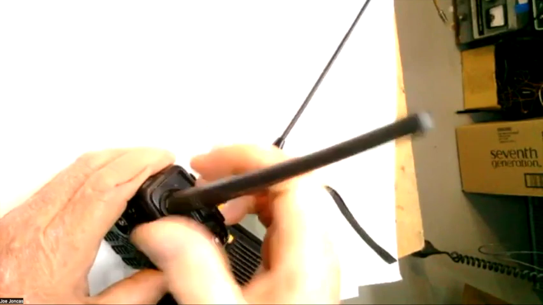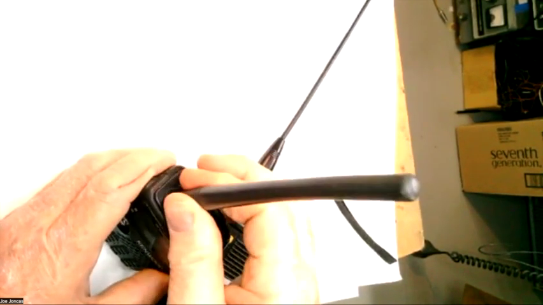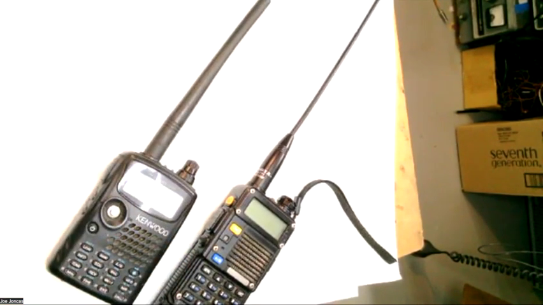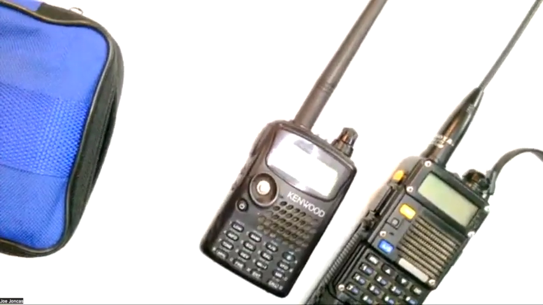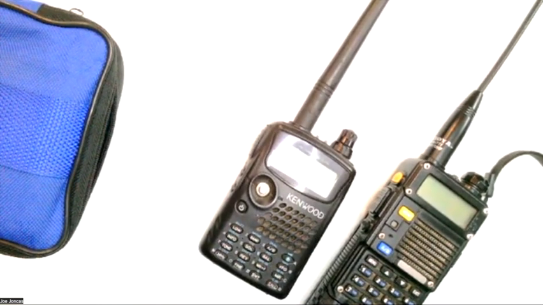So for Joe's radio, he's got a female connection on the radio, so he gets a little adapter that's got a male tip on it so that he can put that on there and then hook it to the mag mount antenna, and you get just the opposite kind of connector for the Baofeng.